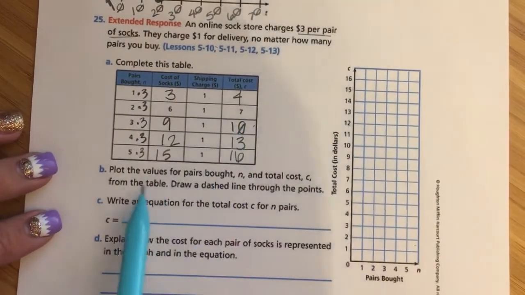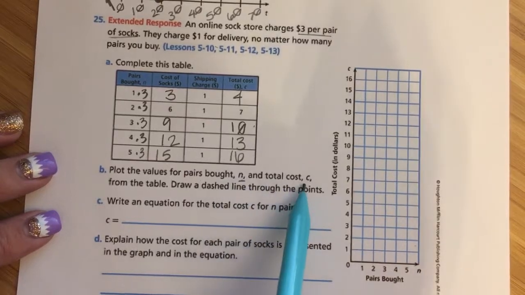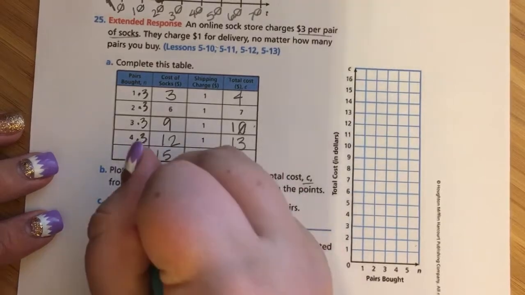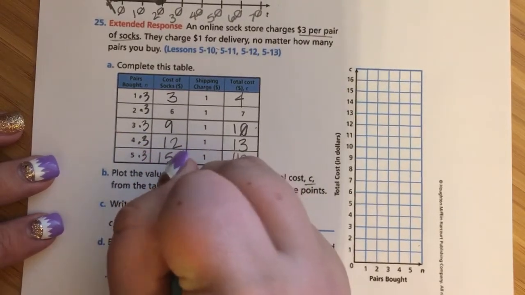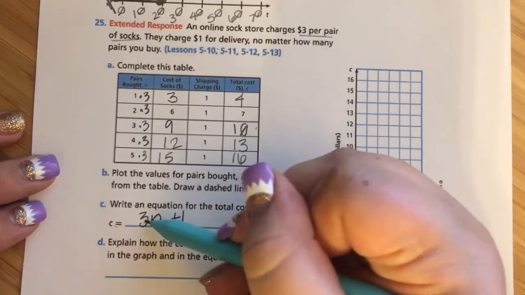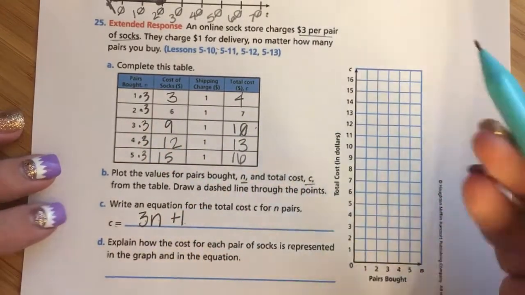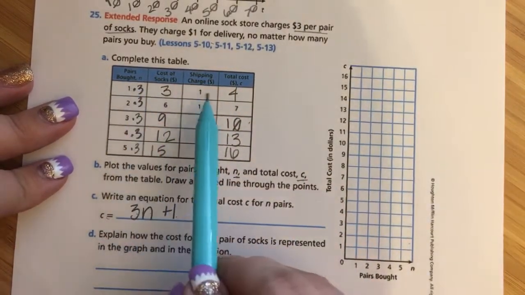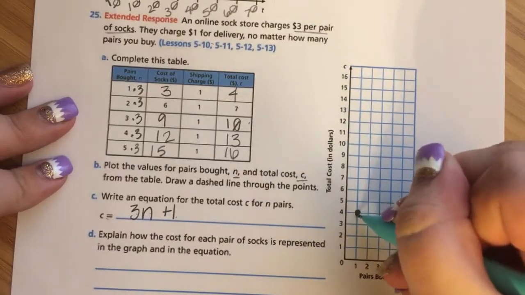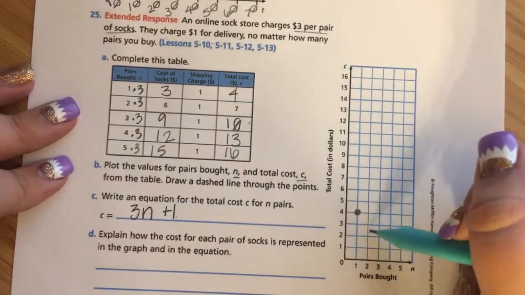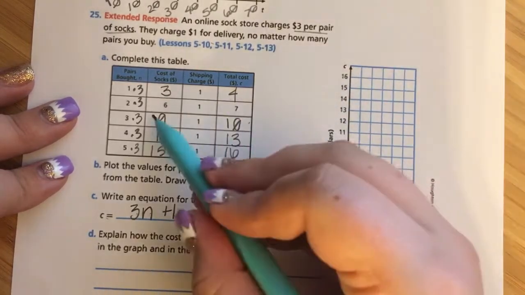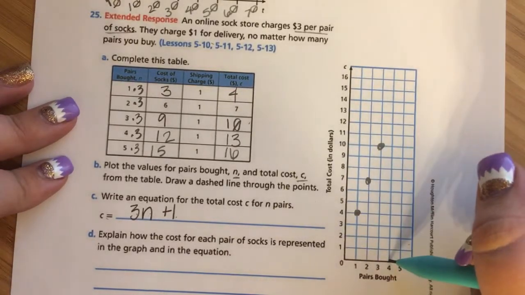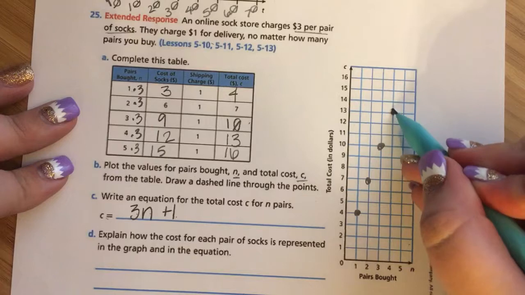Now I'm going to plot the values for the pairs bought. That's the X, and the total cost. That's the Y. I have to include my shipping. Like that just has to happen. And I'm going to write my equation of 3n plus 1. So every time I add the number of socks, I multiply that by 3 because they're each $3. And I have to add 1 for the shipping. So 1, I go up to 4. For 2, I go up to 7 because that's the total cost including shipping. For 3, I go up to 10. For 4, I go up to 13. And for 5, I go up to 16.